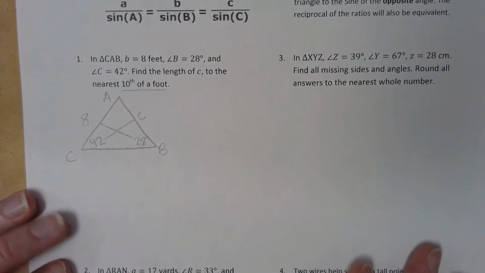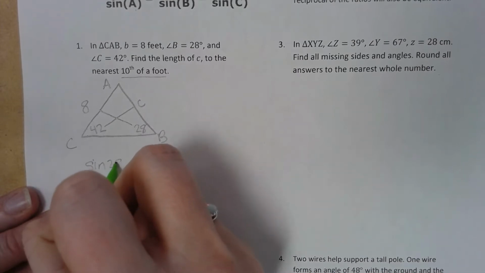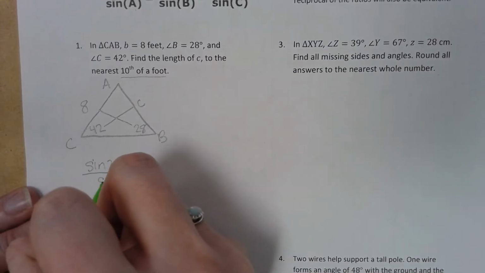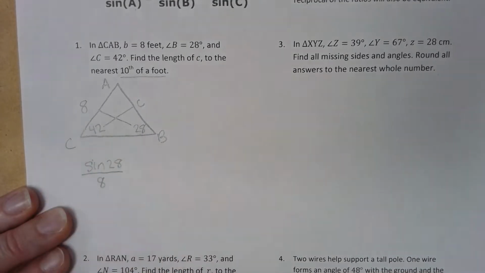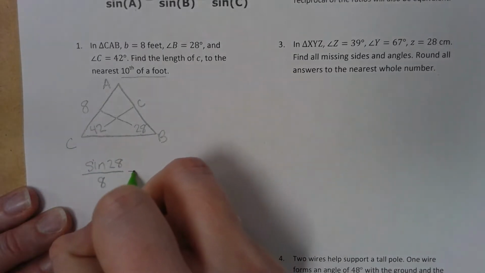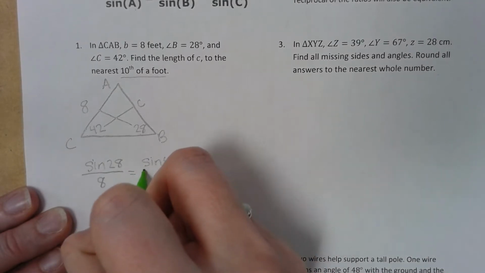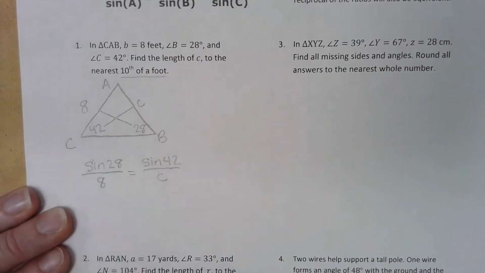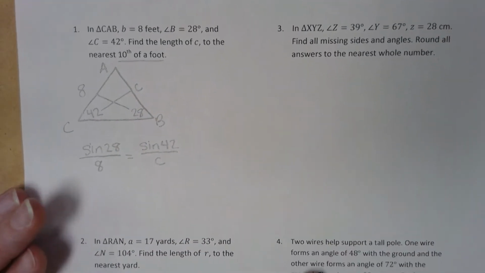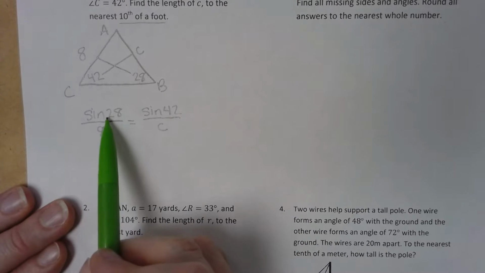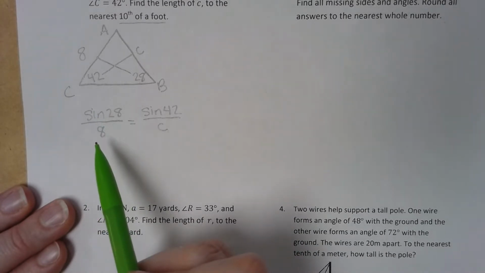So let's set up our problem. Sine of our angle over the opposite side. So that angle side pair has to go together. And sine of our angle and the opposite side that we need to solve for, that missing side. So like I said earlier, it doesn't matter if you started with sine of the angle and then the opposite side, or you could have had these ratios flipped over.